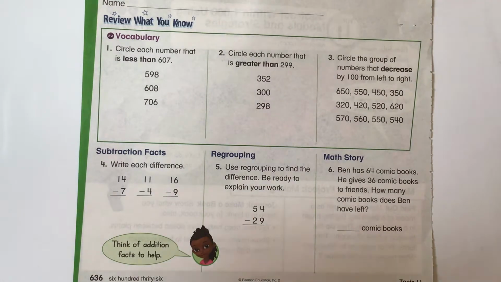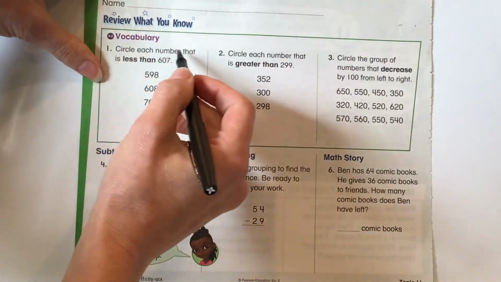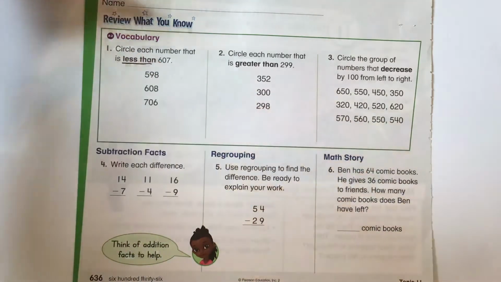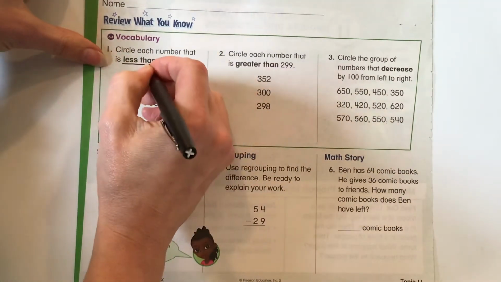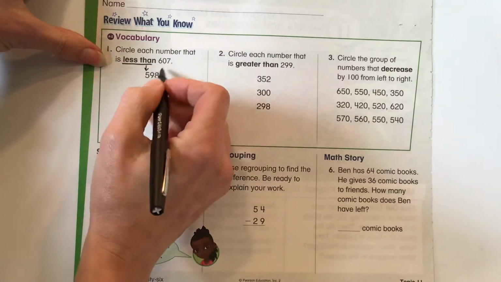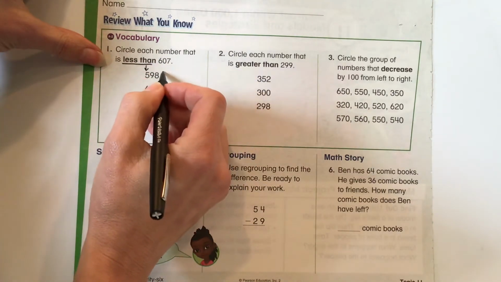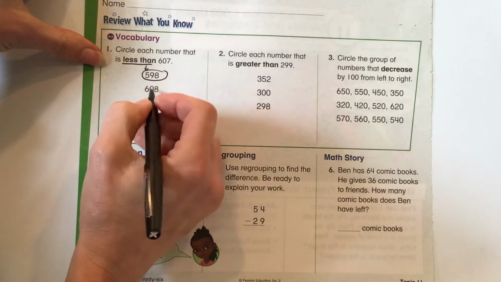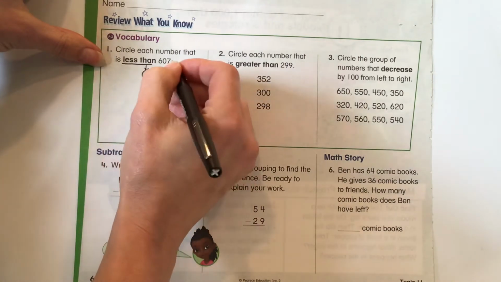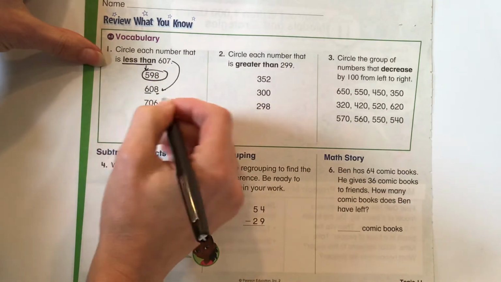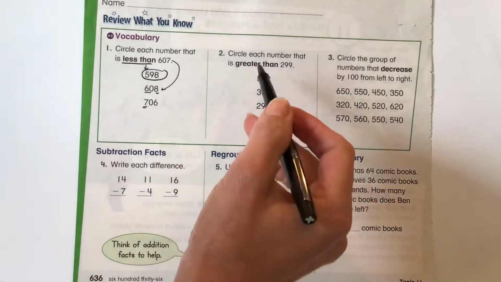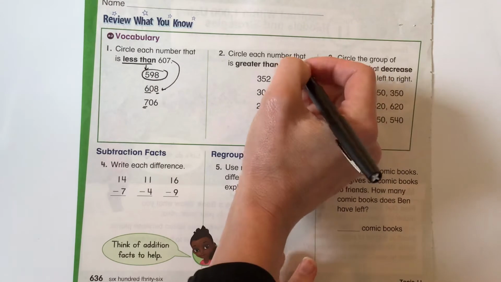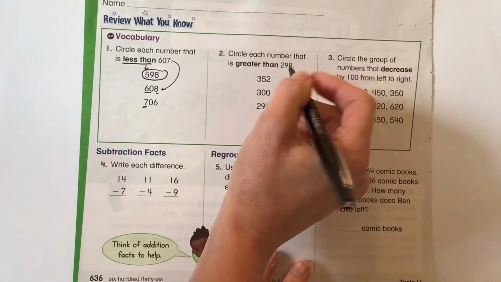Okay, so vocabulary. Circle a number that is less than 607. So we can take a look here at the numbers in the hundreds place. We know 5 is less than 6, so 598 would work. 608 is one more than 607, and 706 is way more. So 598 works.